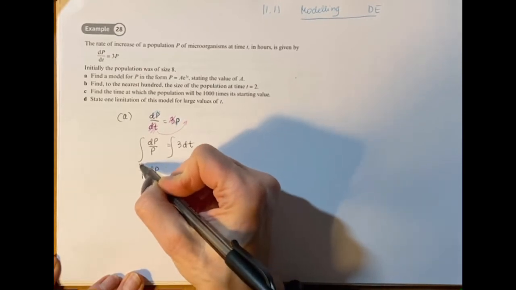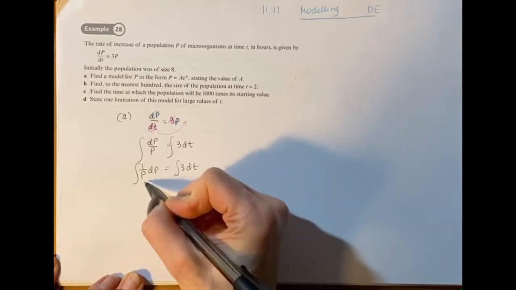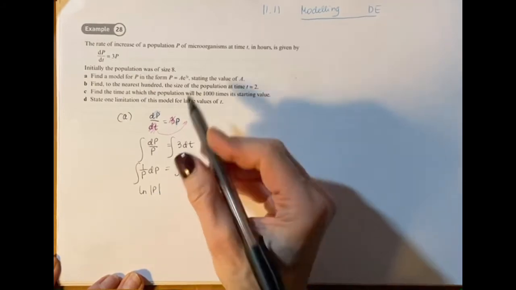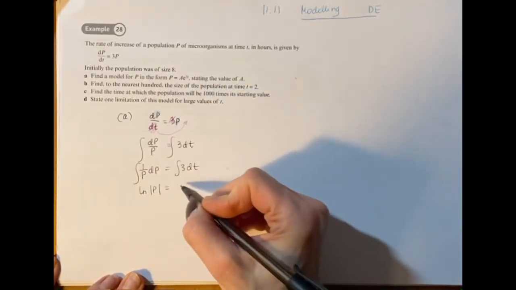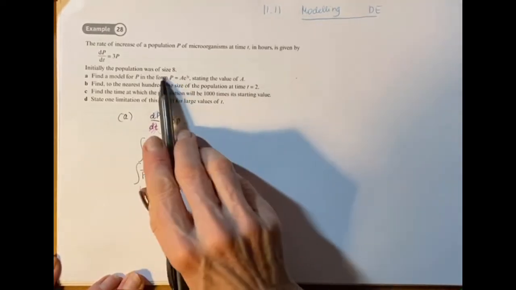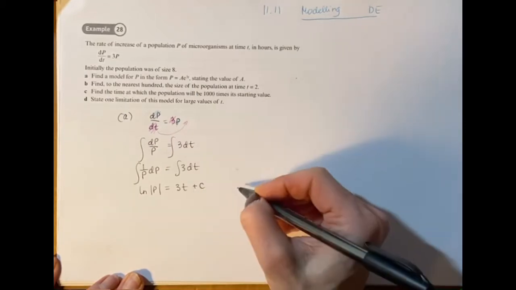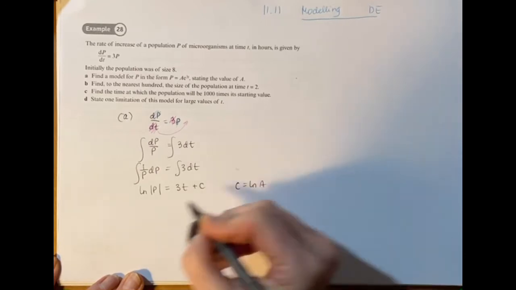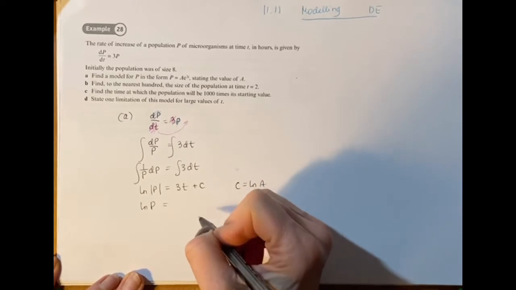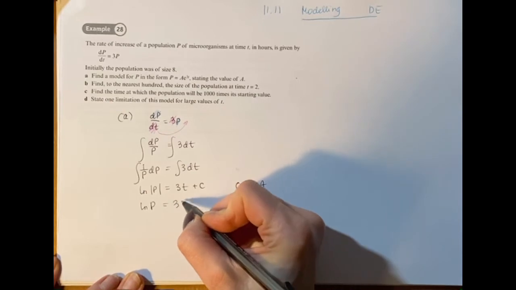So that will go to ln, and that will go to 3t. Let's just do it. A natural log of P. Don't need the modulus symbol, put it there, because population is always going to be positive. And this is 3t plus c at the end. Now clearly it doesn't look like this yet, so what we need to do is replace that c with ln A. You can call it something else as well, but eventually it might be called ln A. That's one way of doing it.